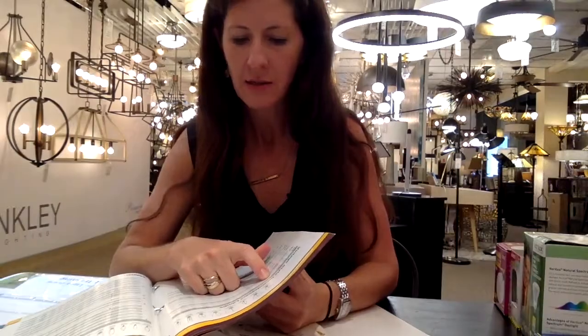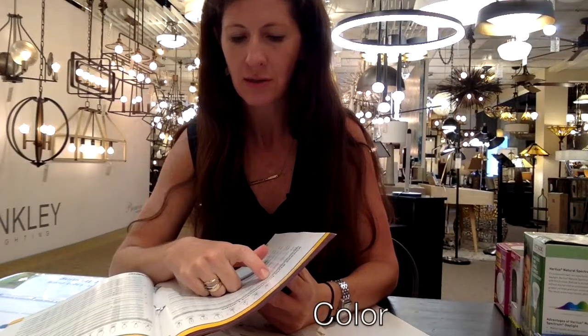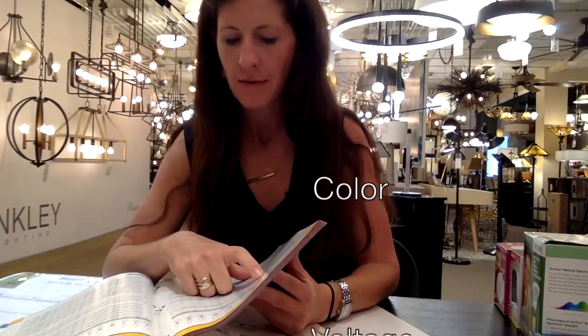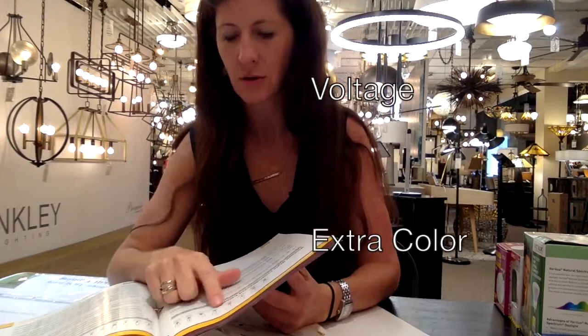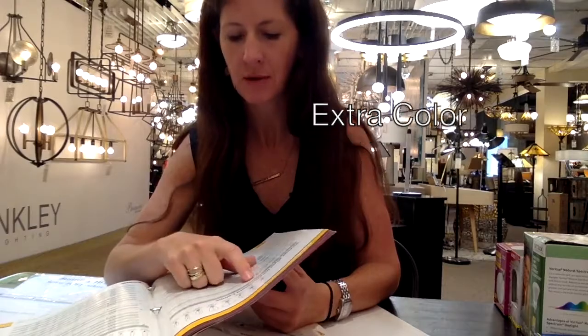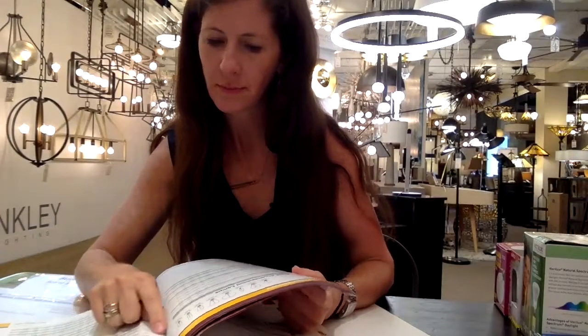Then usually the next indicator will be something about the color. So this is saying it's clear. Usually they'll have something else like the voltage, or maybe an extra amber color or something else like that in these last slashes. Here's some other little bulb specialty types.